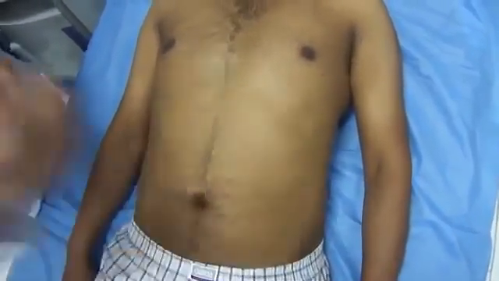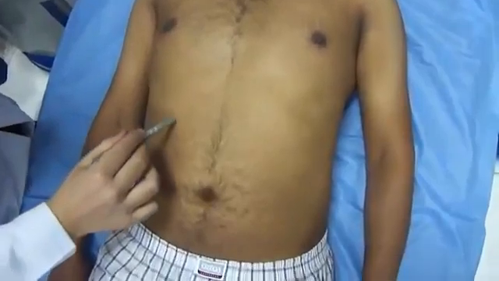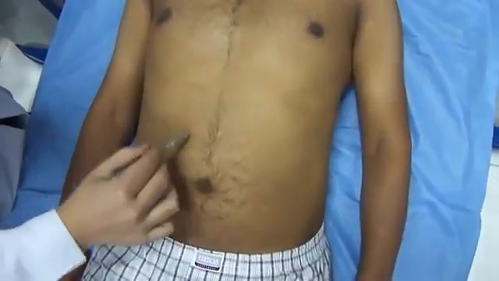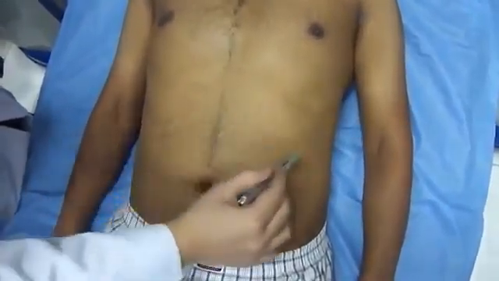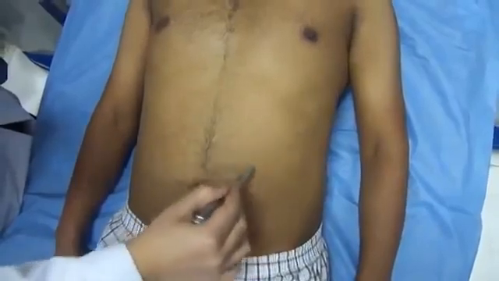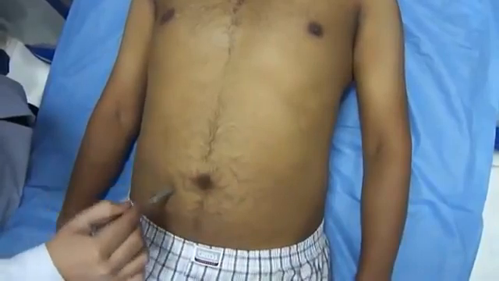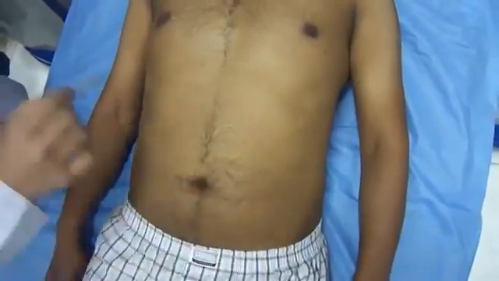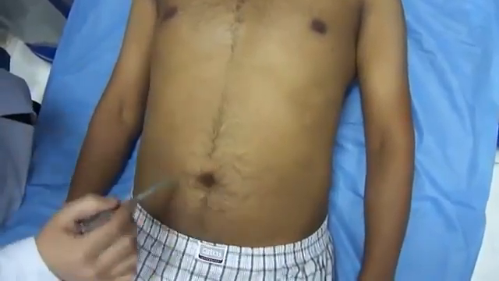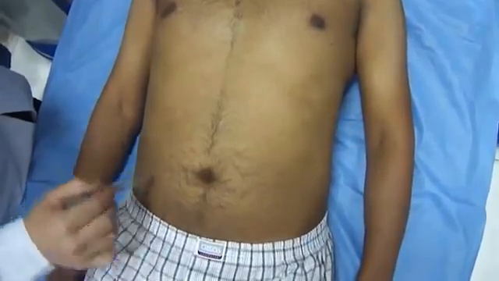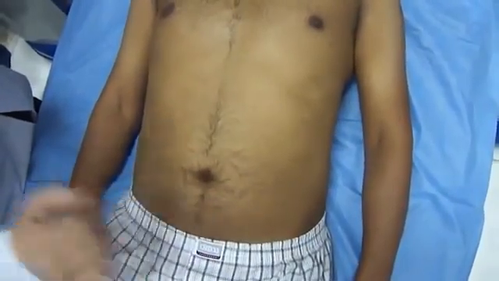So the resultant 9 regions are right hypochondrium, epigastrium, here, left hypochondrium, here is the umbilical region, right flank, left flank, left iliac fossa, right iliac fossa, and here is the suprapubic area.